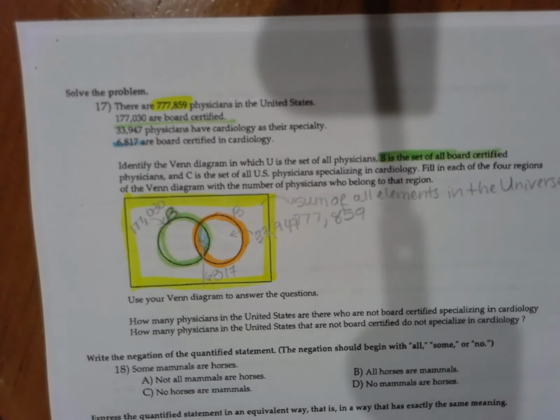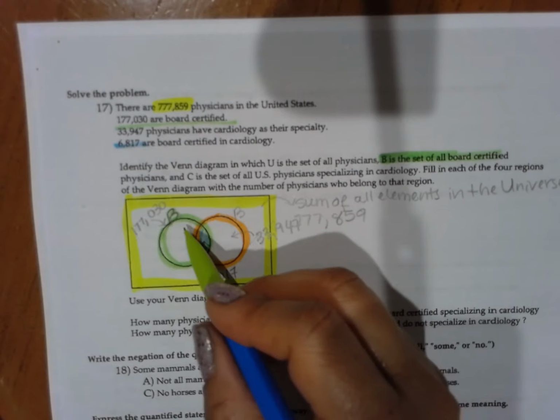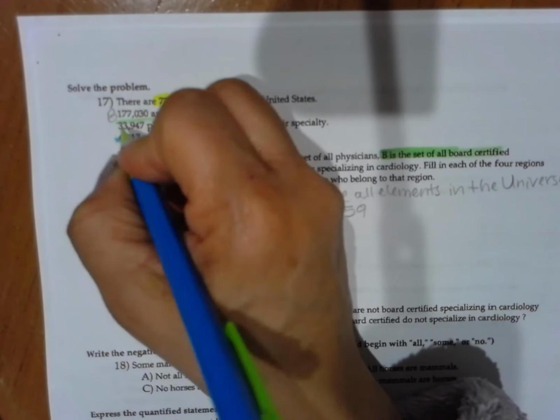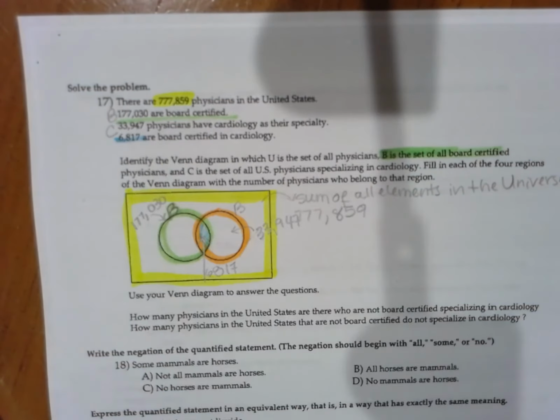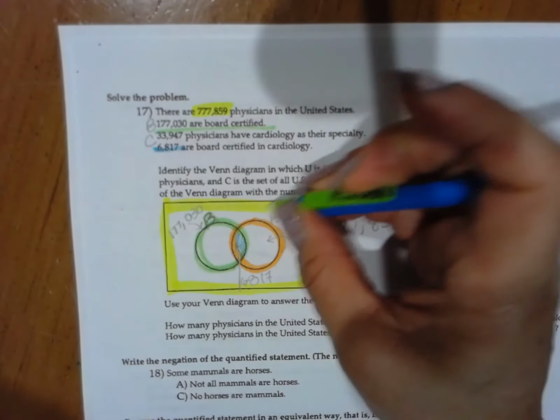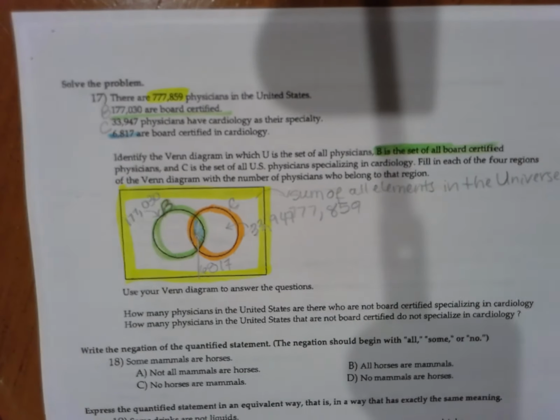That is the intersection, so it is part orange and part green. I'm sorry, I put letter B in here and it's letter C. B and C. I apologize for that.